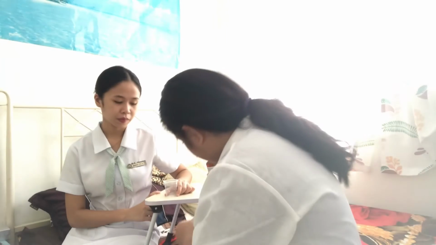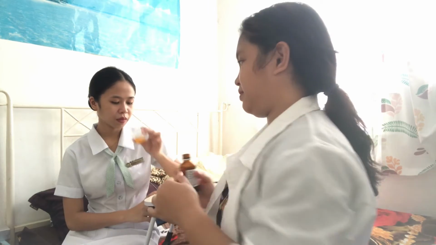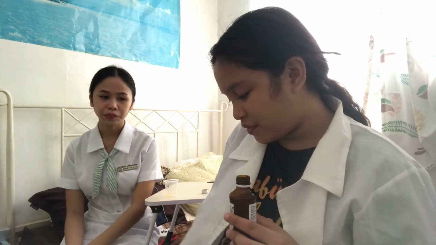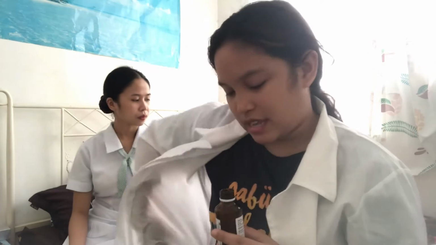Next, hold the bottle so the label is next to your palm and pour the medication away from the label. This is to prevent the label from becoming soiled and illegible. Before capping the medication, wipe the lip with a paper towel. This is to prevent the cap from sticking.